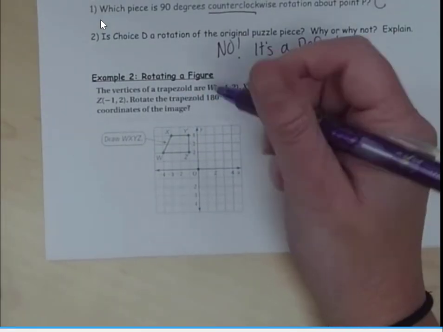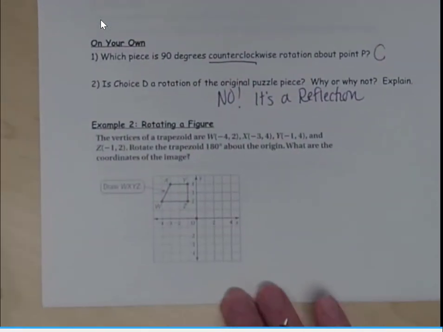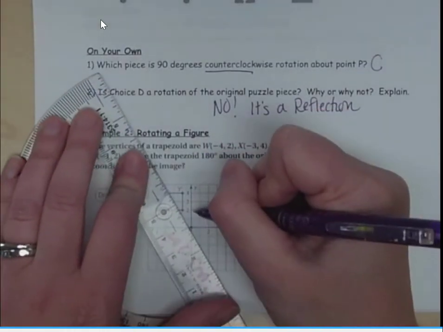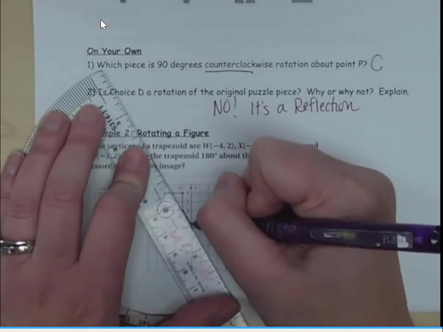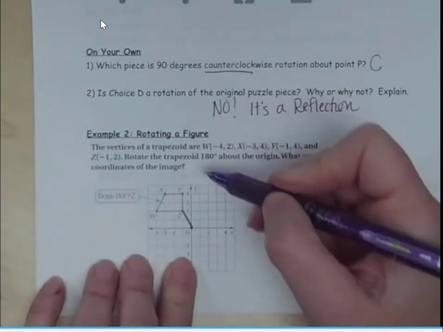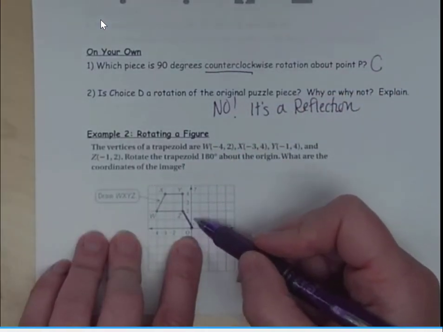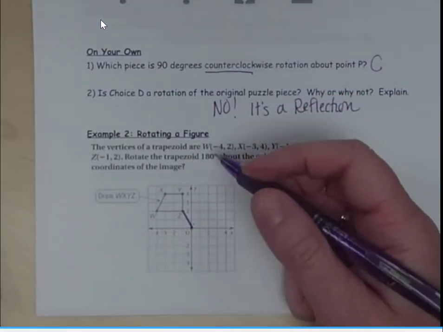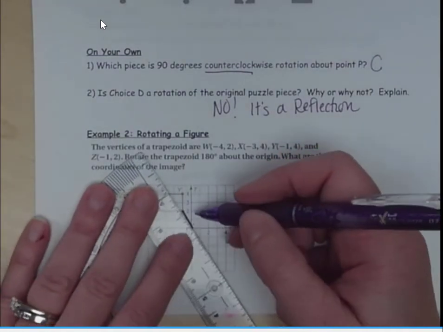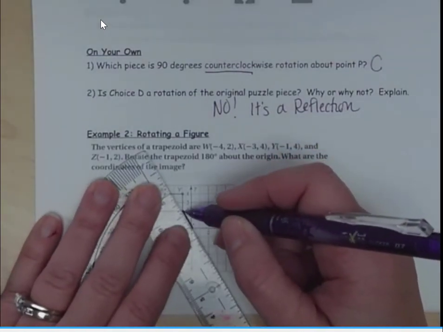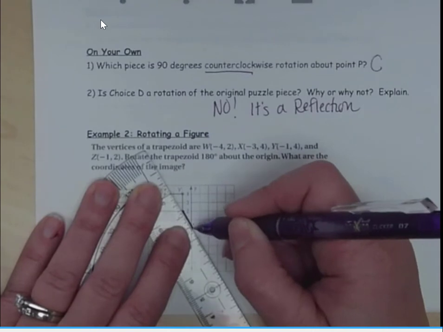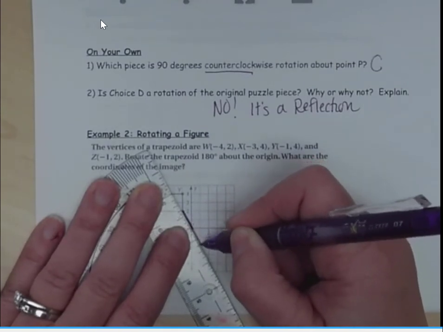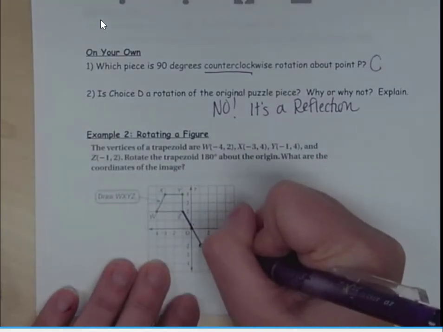I'm going to get a ruler here and draw from this point right here to the origin. So I want to rotate this about 180 degrees. If I measure, I know a straight line is actually 180 degrees. So I know my point is going to be right here.